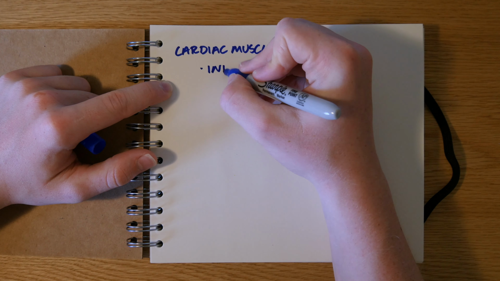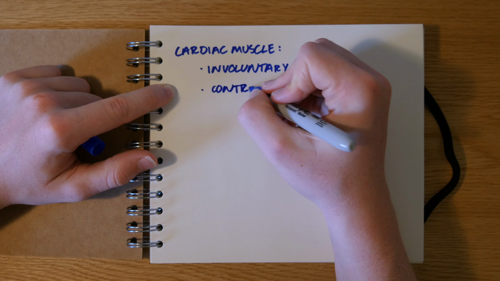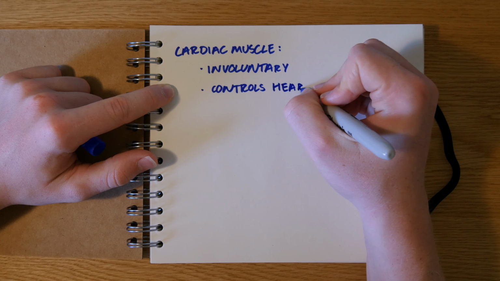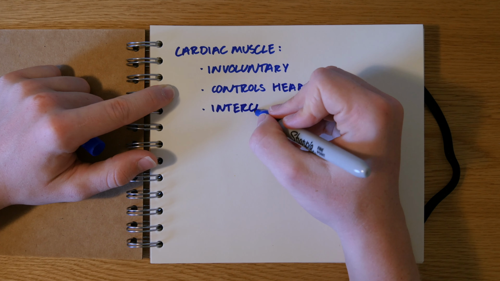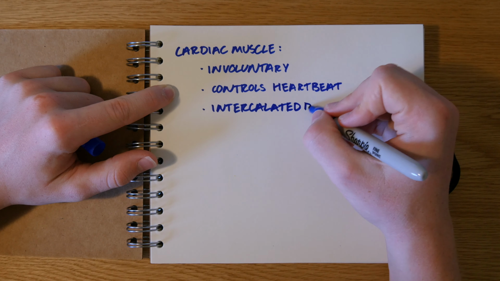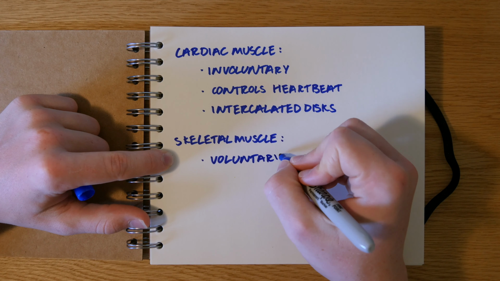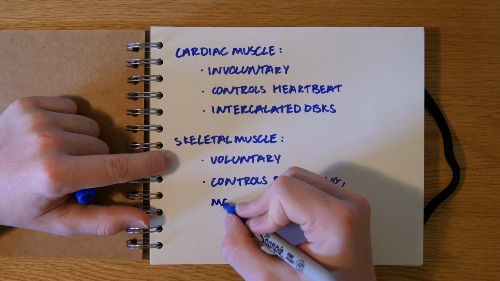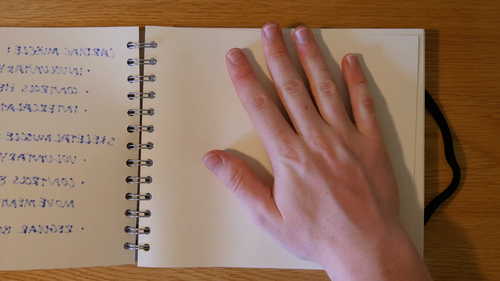Cardiac muscle is the involuntary muscle of the heart, responsible for contracting and pumping blood around the body. It also contains bundles, though unlike skeletal muscle, they are arranged and connected at branching irregular angles called intercalated discs. Skeletal muscle, on the other hand, is a voluntary muscle that is anchored to bone by tendons and controls breathing, movement, and posture. Apart from striated muscle, the second muscle group is smooth muscle.